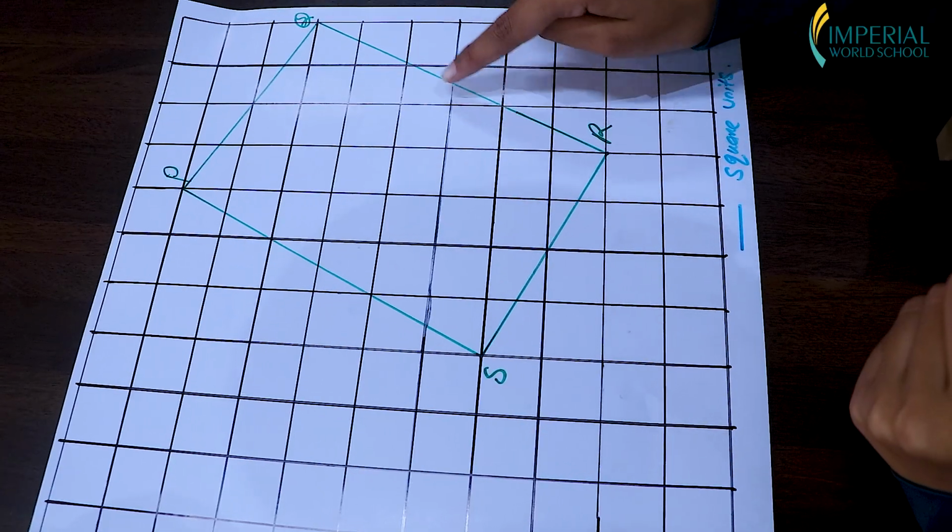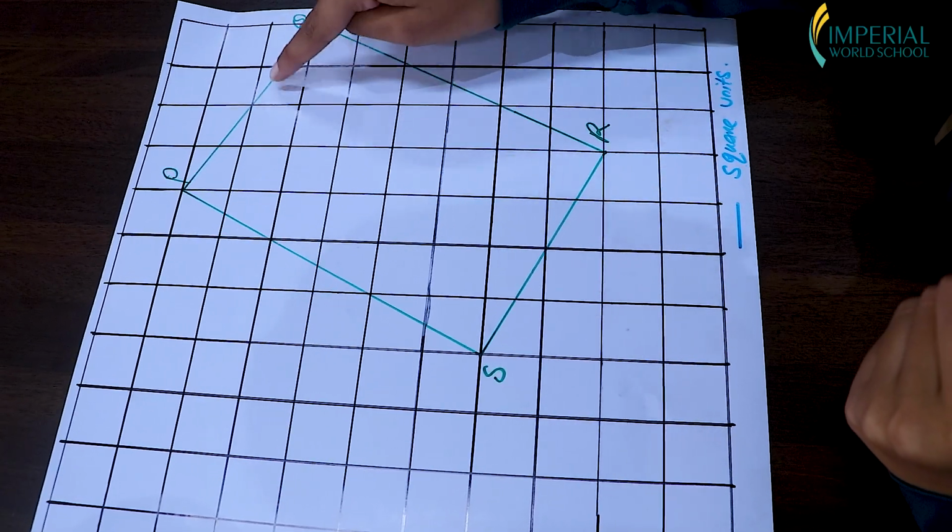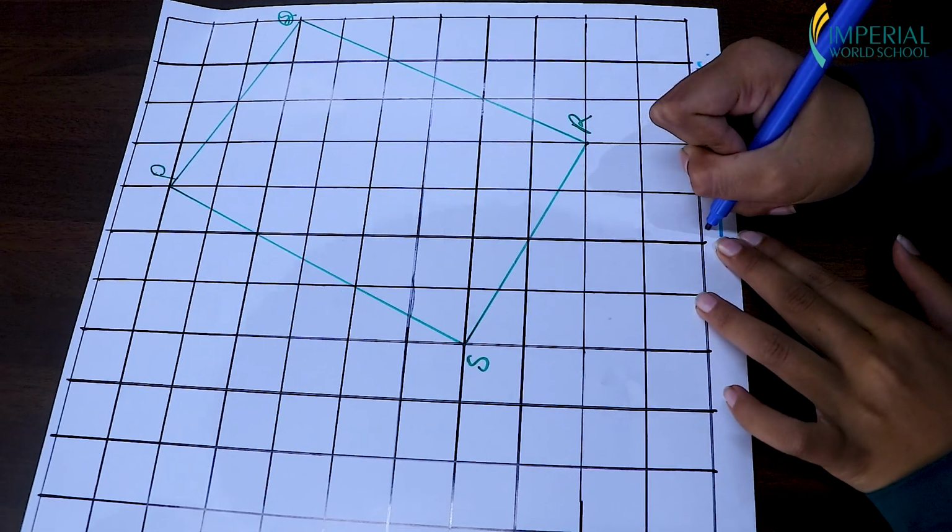Now let's count the ones which are not full. 1, 2, 3, up to 20. So there are 20 not full boxes. So let's divide 20 by 2. It's 10. So the square unit of this is approximately 30 square units.